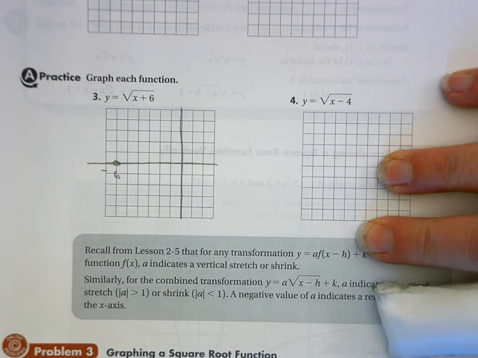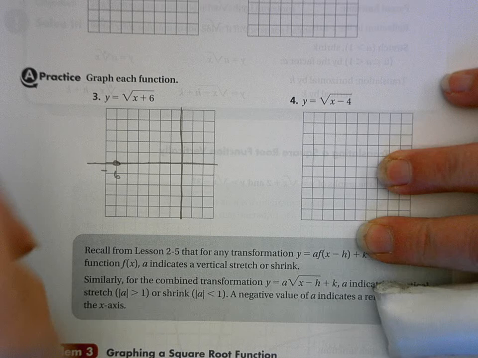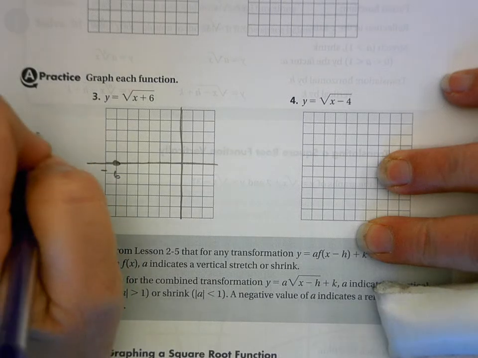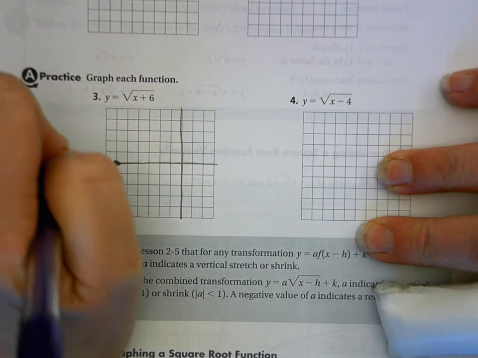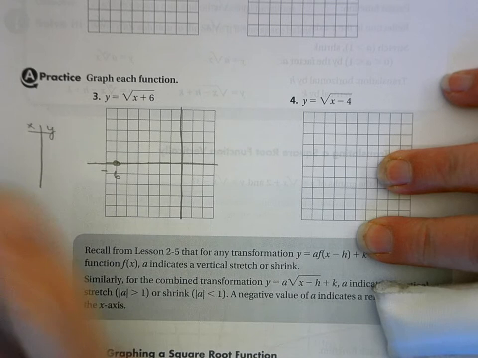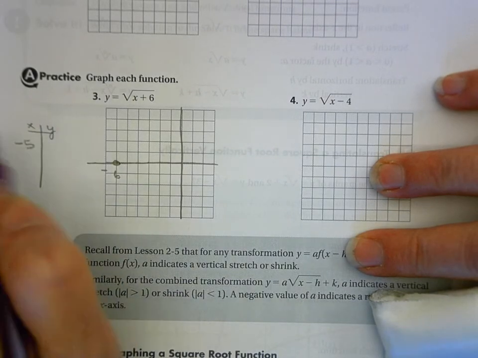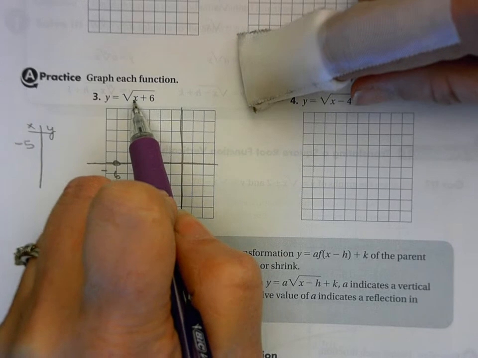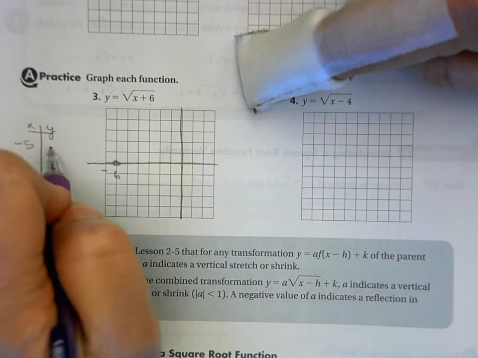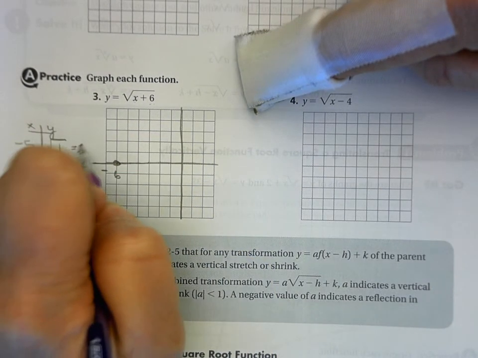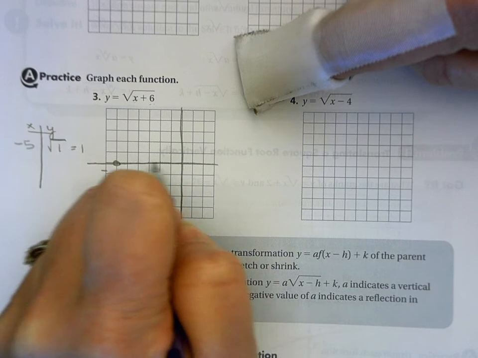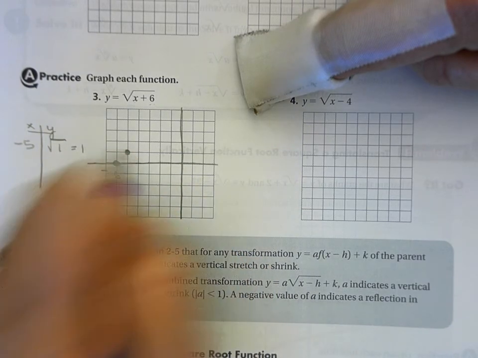Okay, and then if I were to plug in different numbers to figure out, give me a couple more dots here. I always want to plug in 1 to the right, so I'm going to plug in -5. So -5 plus 6 is 1, and the square root of 1 is 1. So that means I go -5 and 1.